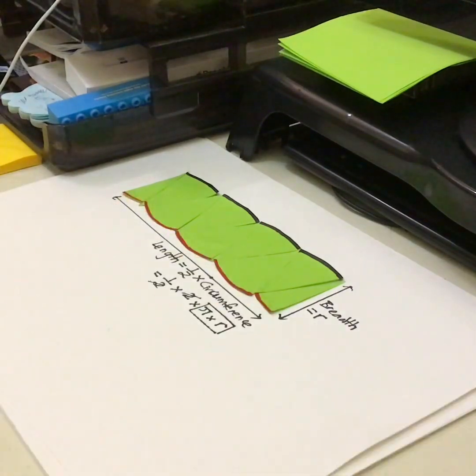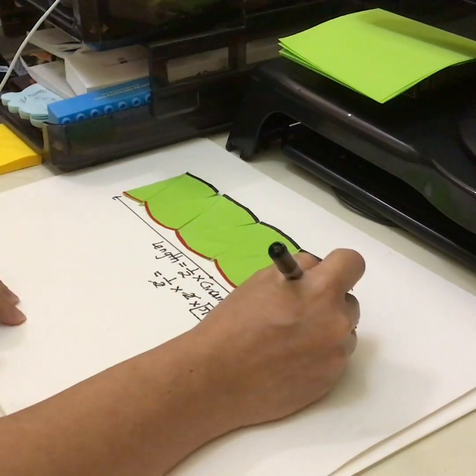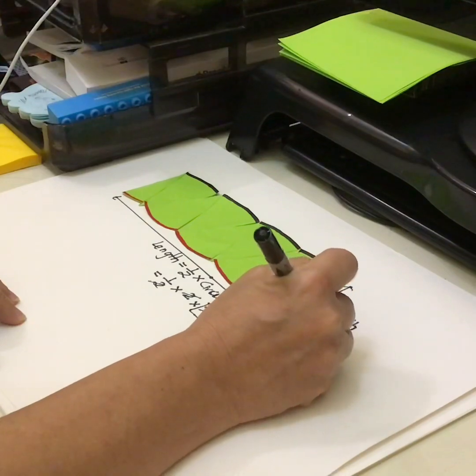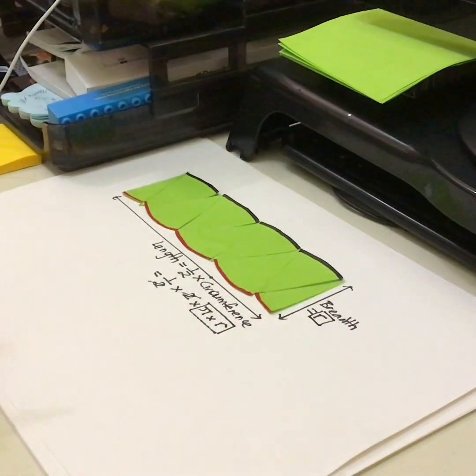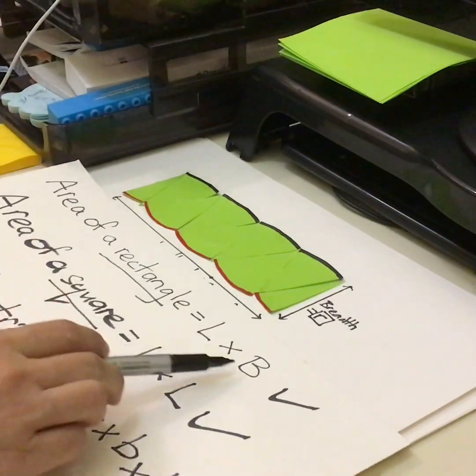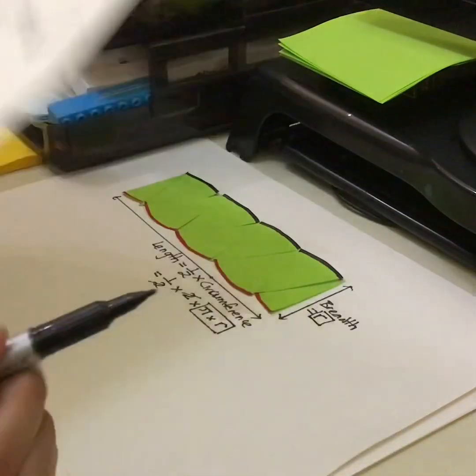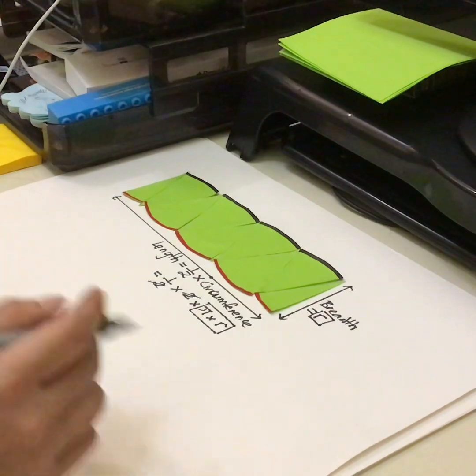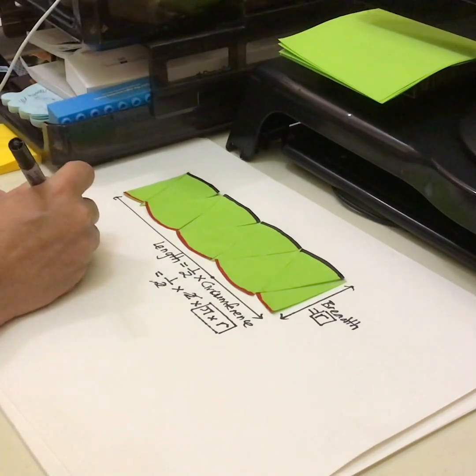So we have a length here and the breadth here, and we can make use of our formula for finding area of rectangle.